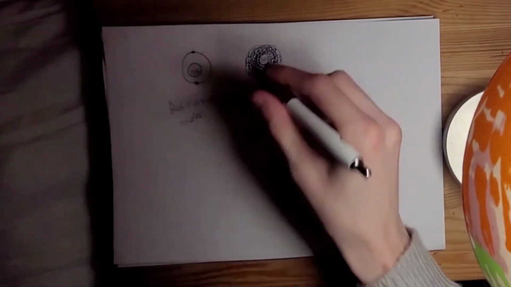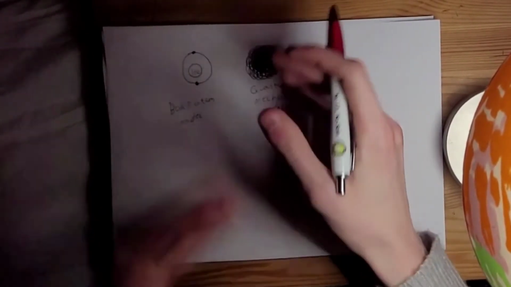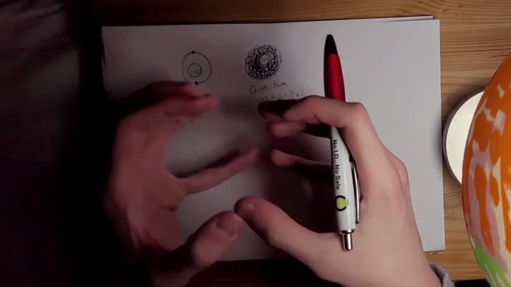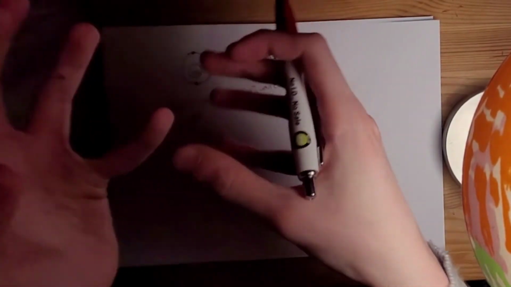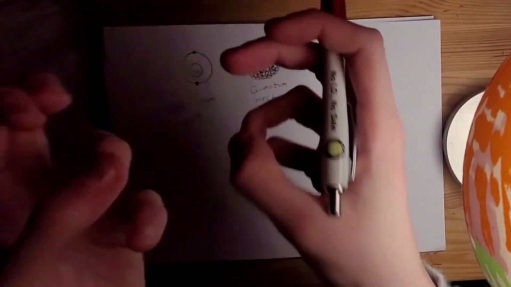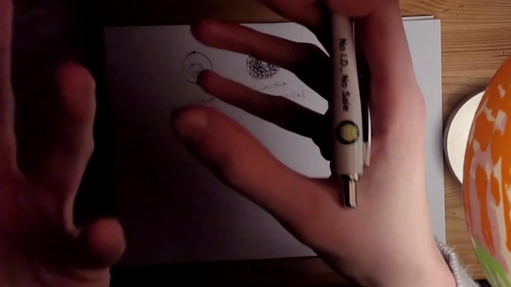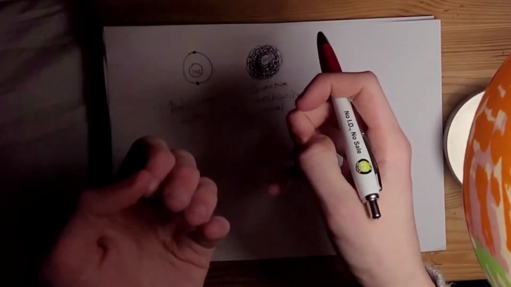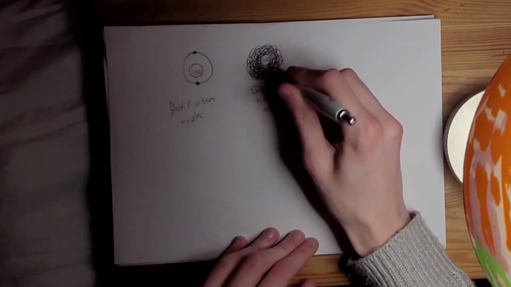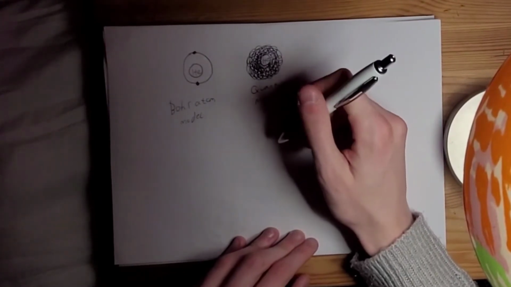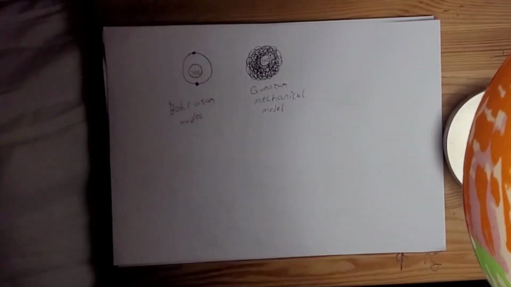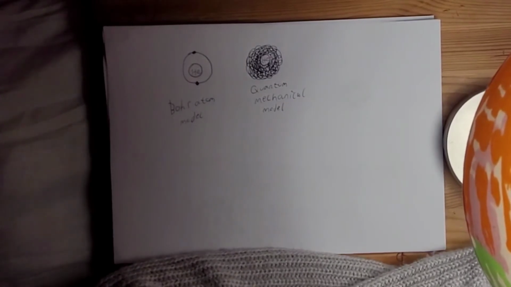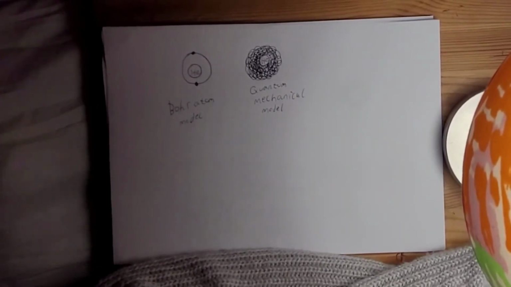What you need to know is that this cloud, in this helium atom here, is the range of positions an electron could be at any moment in time when observed, 90% of the time. And there's also another thing in quantum mechanics called superposition.